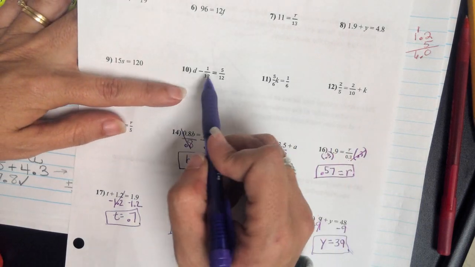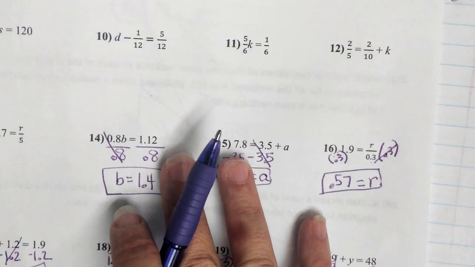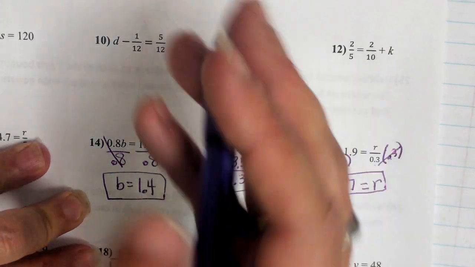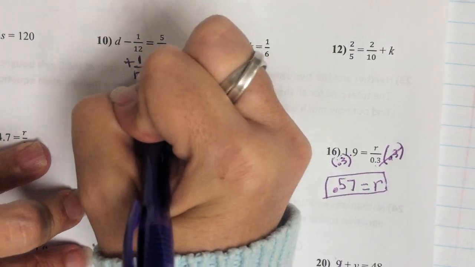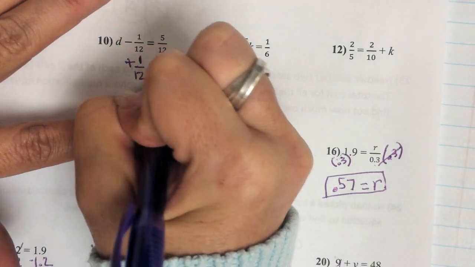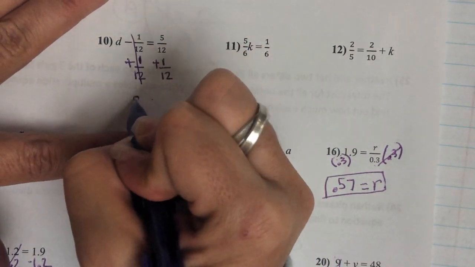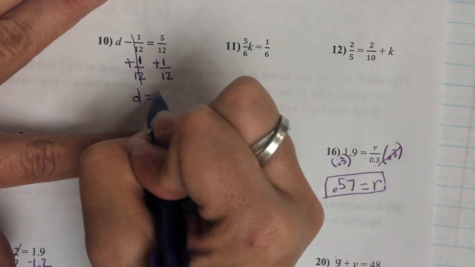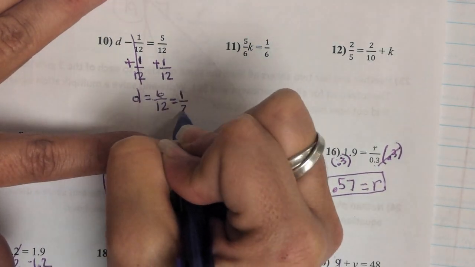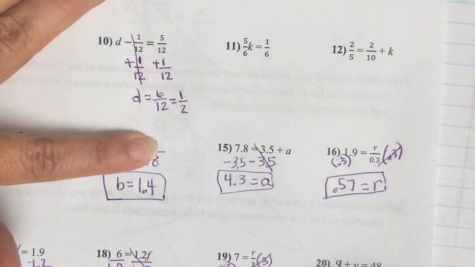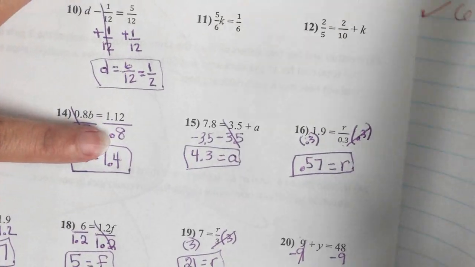Here we go. So, if it's a minus 1/12, I know these are fractions, make them a little bit bigger. If it's a minus 1/12, we're going to add 1/12. Okay, this one isn't too bad because they're common denominators. So I would get 6/12, which equals a half. Okay, that's my answer.